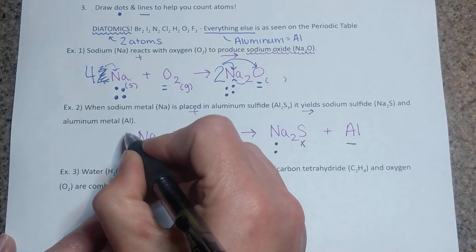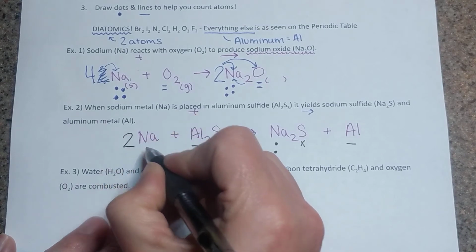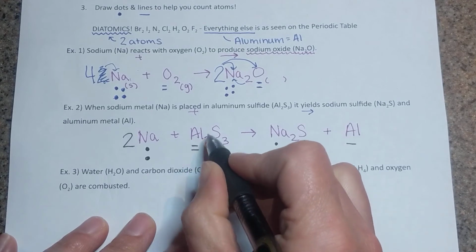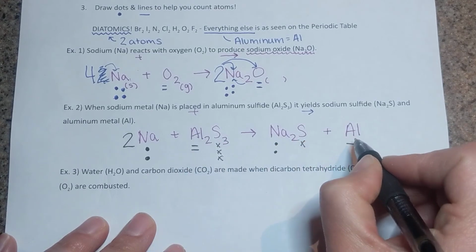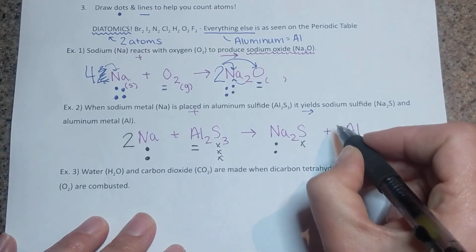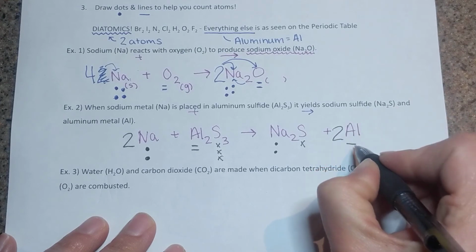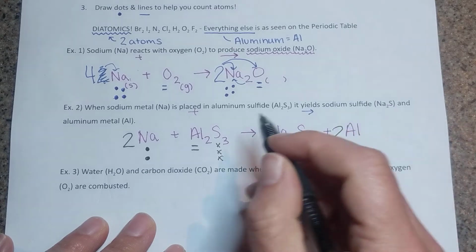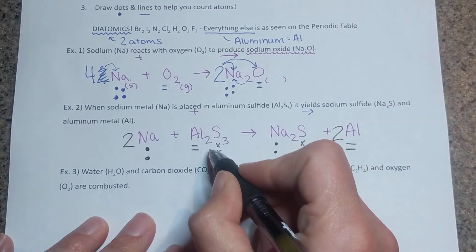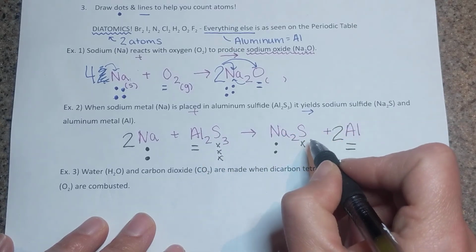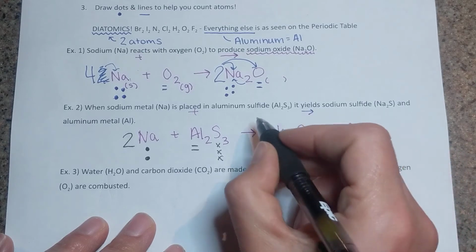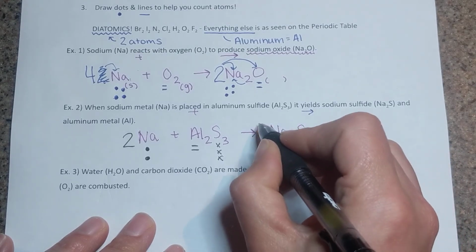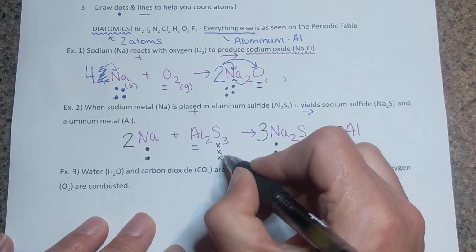So I'm going to put a 2 in front of my sodium to make this 2. I have 2 aluminums here and 1 here. So I'm going to put a 2 in front, which gives me 2 aluminums. I have 3 sulfurs here and 1 here. So I'm going to multiply 1 times 3 to give me 3.